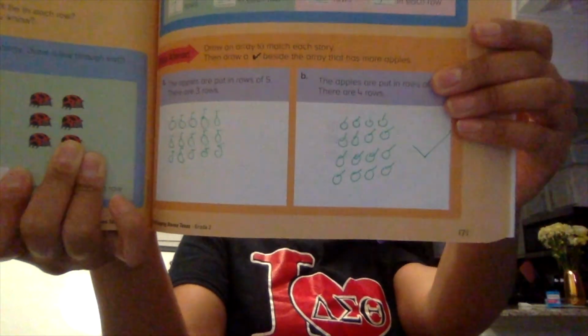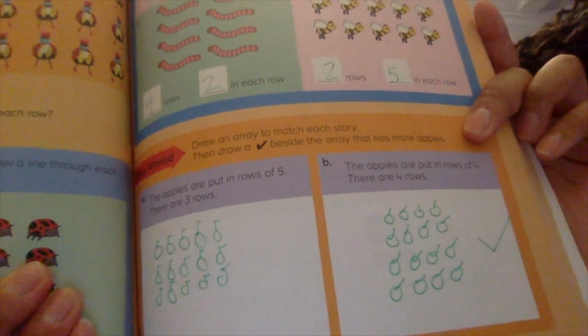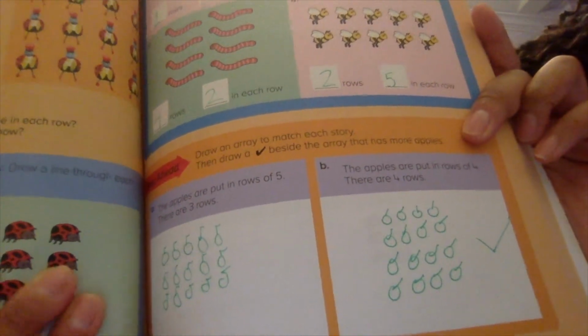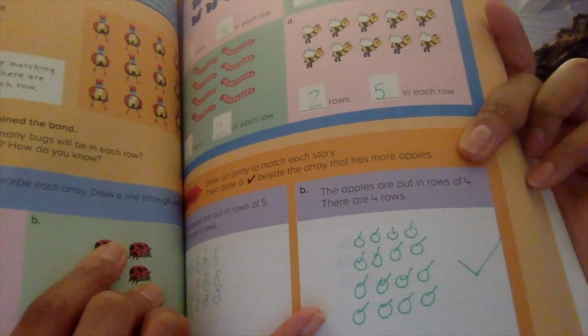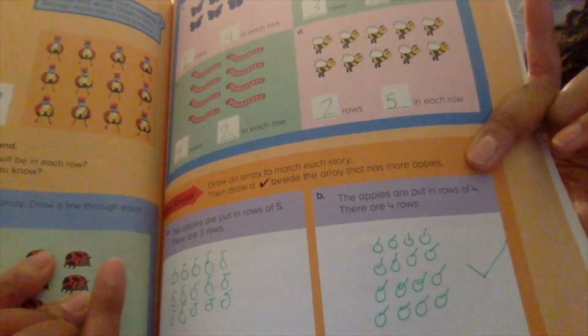And then down here, I drew my arrays. For A, it says the apples are in rows of 5. There are 3 rows. So I drew 3 rows. That's what goes left to right. Then for this one, it says the apples are put in rows of 4 and there are 4 rows. So I did that for that one right there. And I put a check mark next to this one because this one has 16 apples altogether. This one only had 15. And I wanted us to put a check beside the one that had more.